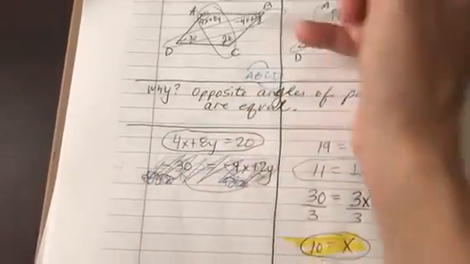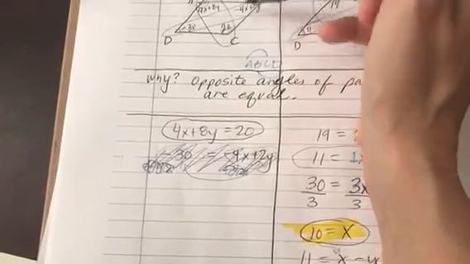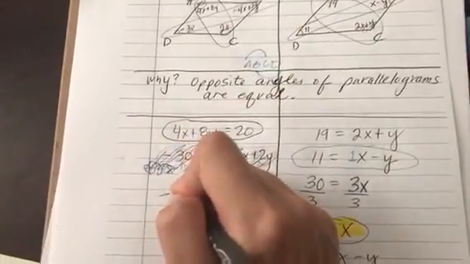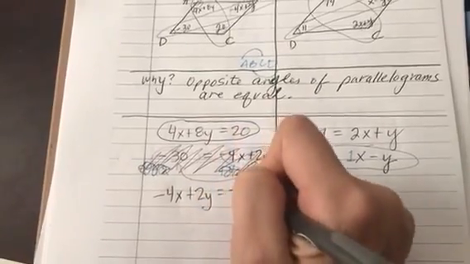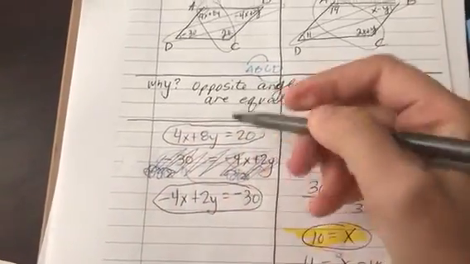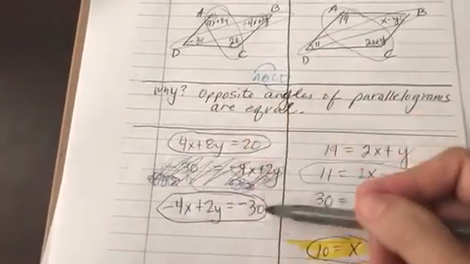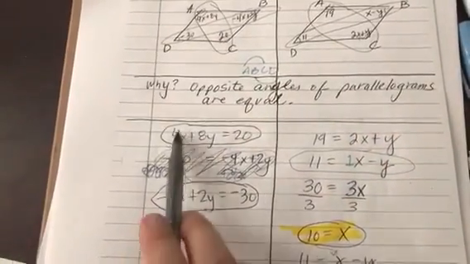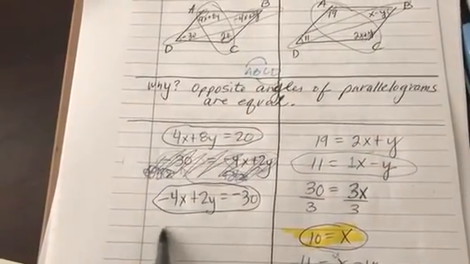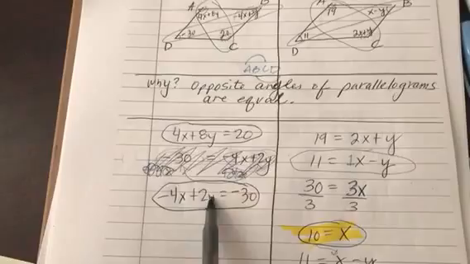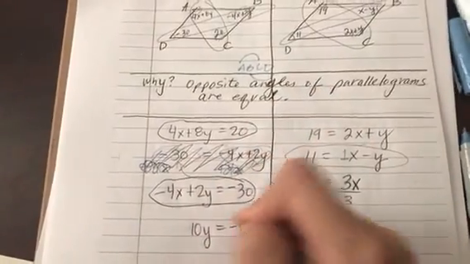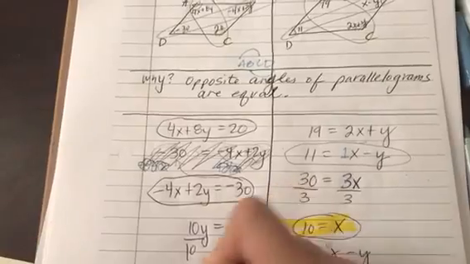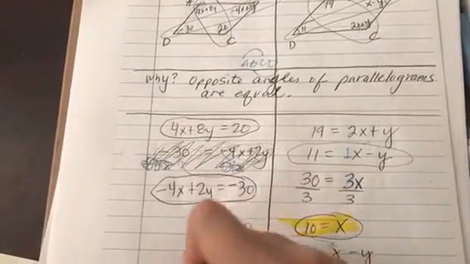Here's my first equation. 4x plus 8y is 20. And I'm going to put negative 4x plus 2y is equal to negative 30. I could have written it in a way that they're lined up just right. Okay, perfect. So these are going to cancel, and I get 0. 8y plus 2y is 10y. 20 minus 30 is negative 10. Divide by 10 on both sides, I get negative 1. I've solved the mystery of the y.